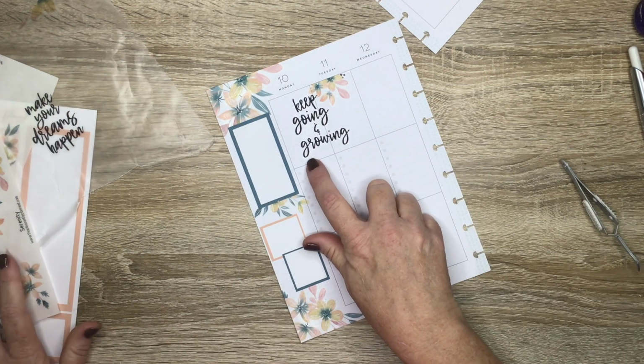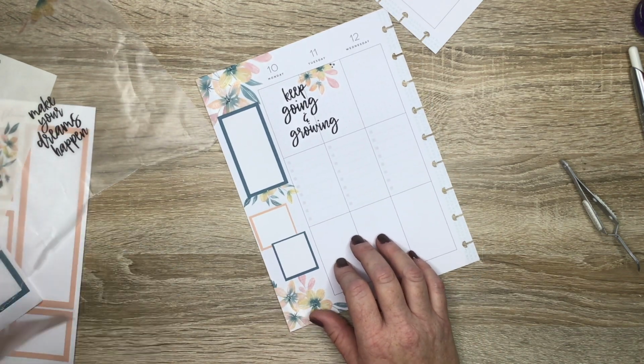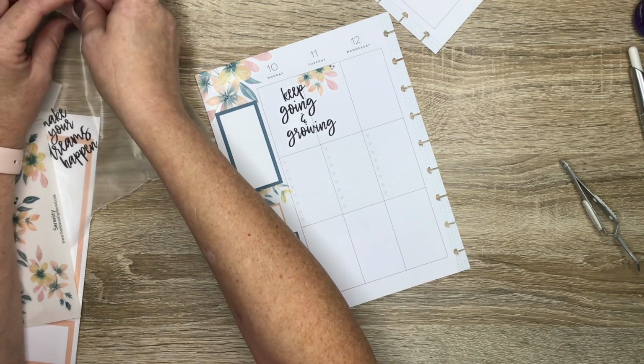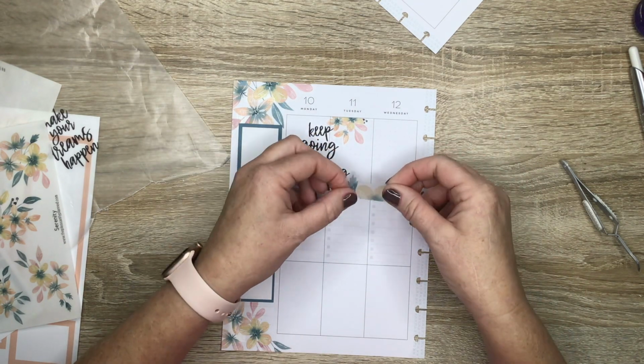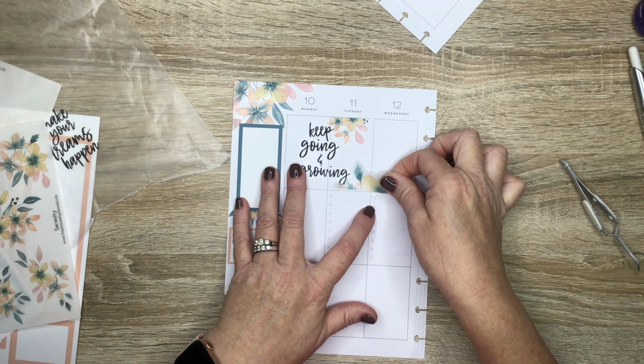And then it'd be nice to have a little something down here. I don't know that that'll get accomplished. I don't know if I'm going to have anything left over to do that. So let's see how this would look here, maybe. This might actually look kind of cute.